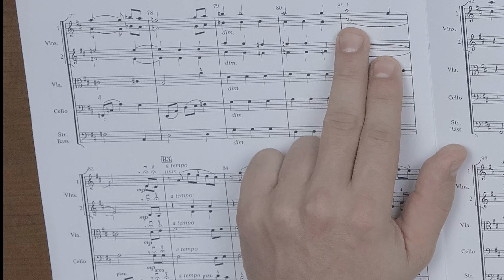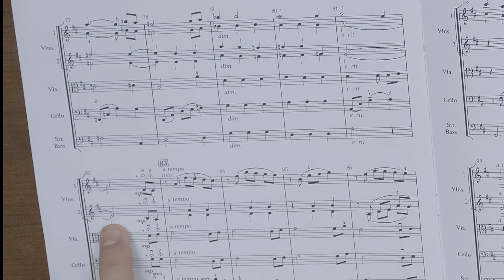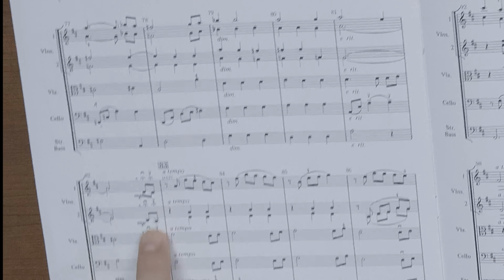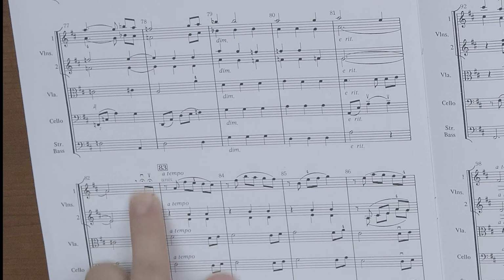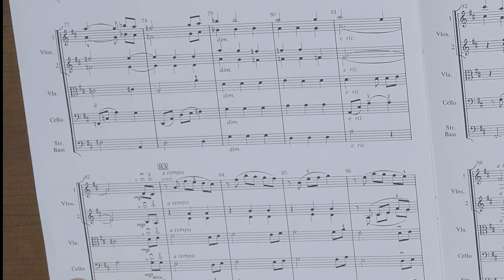Right here in 81, we have a ritardando, and we've got these sustained notes here. Are they going to have enough bow to make it to the fermata here before 83? And in my experience as a contest judge, the answer to that is often no, they don't. So what can you do? You can break these bows. I mean, there's no law against that.